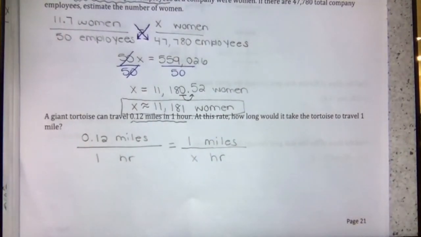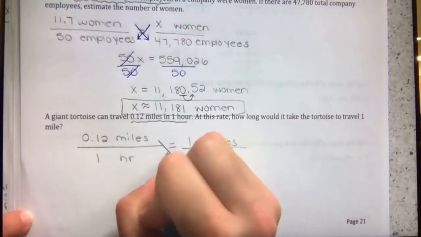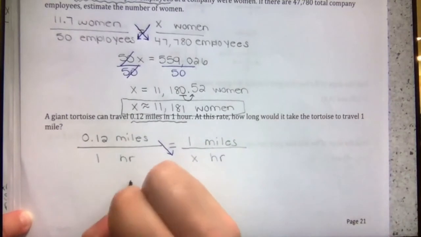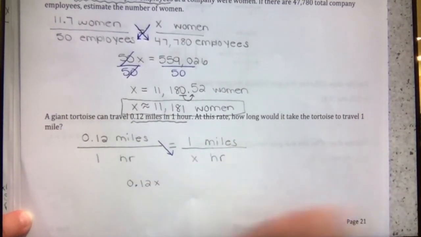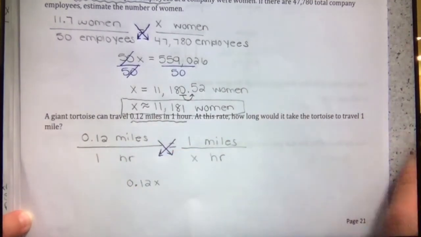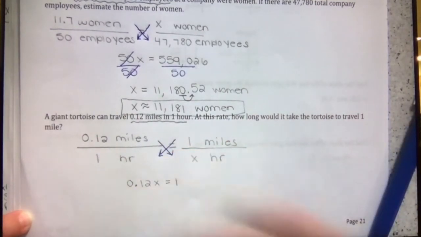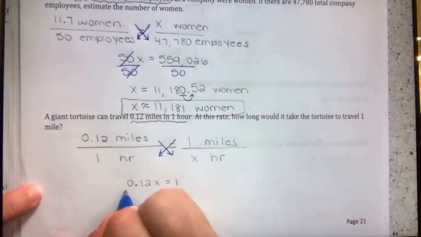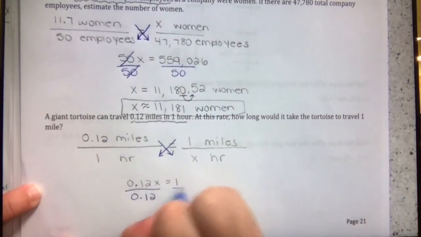Our proportion is set up, so we can now cross multiply. So 0.12 times x is 0.12x equals 1 times 1, which is 1. Getting x by itself, I can divide both sides by 0.12.